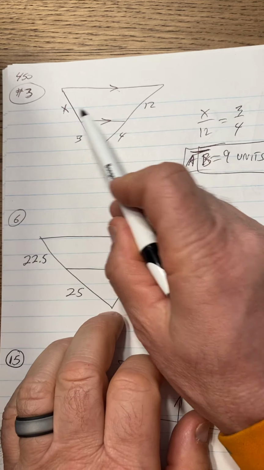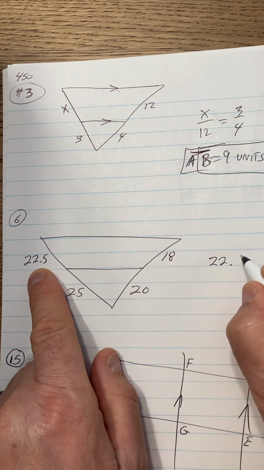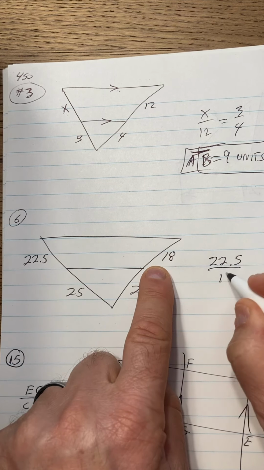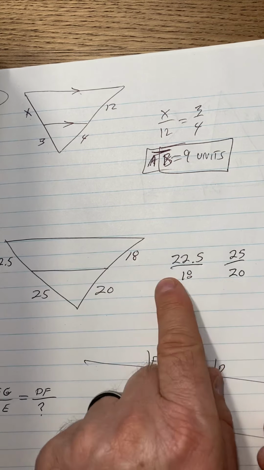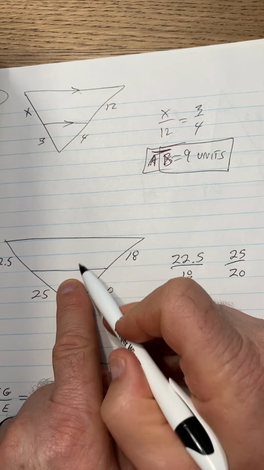We have to say, hey, if 22.5 over 18 equals this over this, 25 over 20, if they're equal, that means these lines are parallel. If these are not equal, that means these two lines are not parallel. So let's see if they are equal or not.